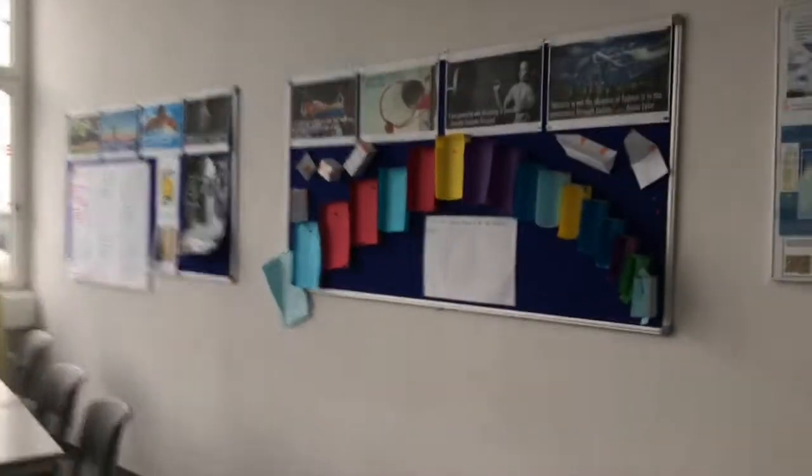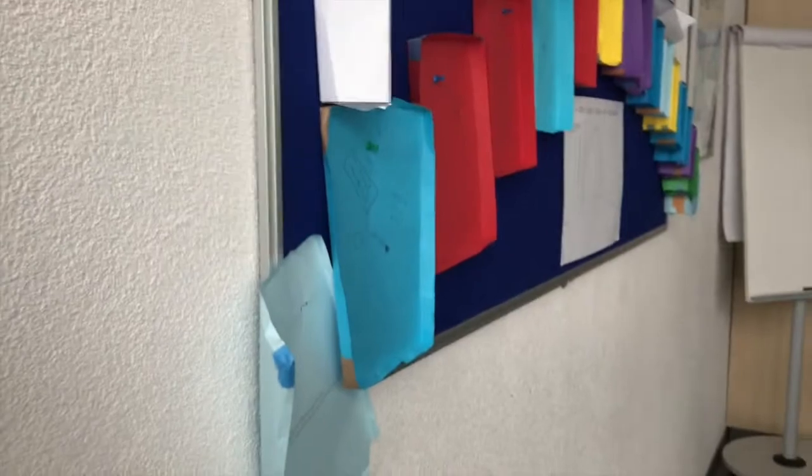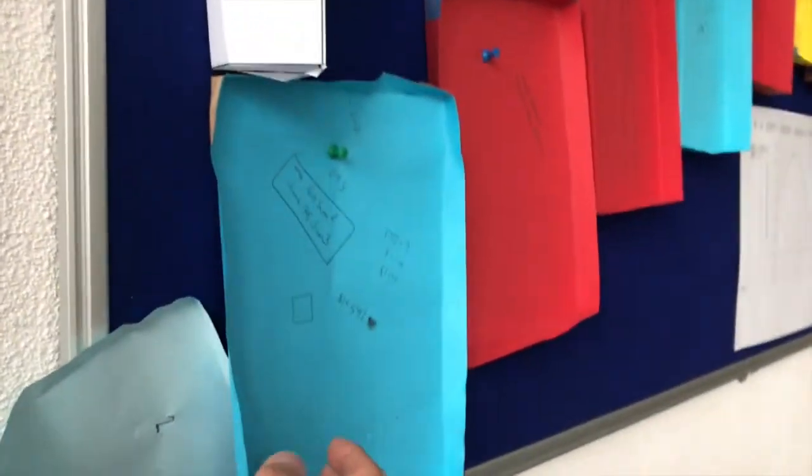We're going to Ms. Koch's classroom because I know this is in there. There, that's what I'm talking about. Okay, so these are Ms. Koch's class's work, and these are all made out of a sheet of paper, right?